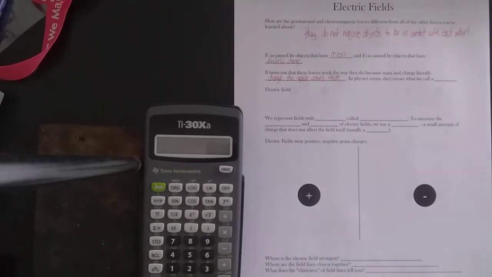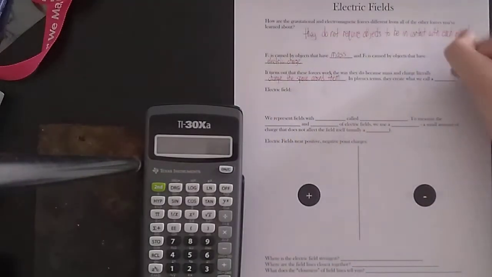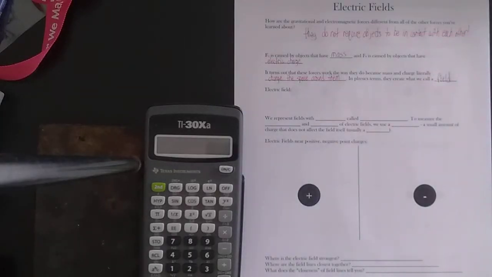And there's a name for that. When objects do this, when they alter the space around them, we say that they create a field. Now, the Earth and the sun, by virtue of having mass, alter the gravitational field. And we've talked about gravitational field a little bit because we said, if you look on the reference tables, that one of the other names for acceleration due to gravity is gravitational field strength.